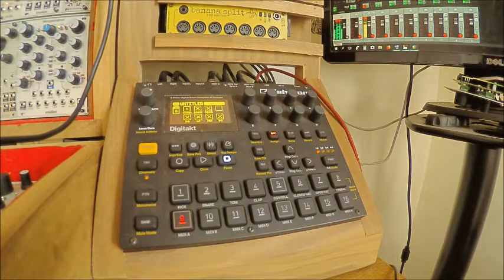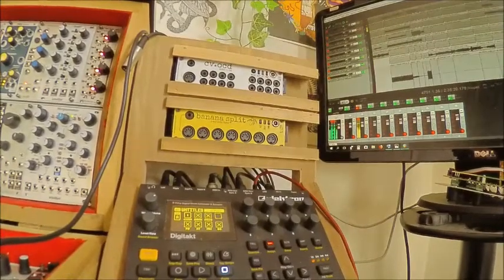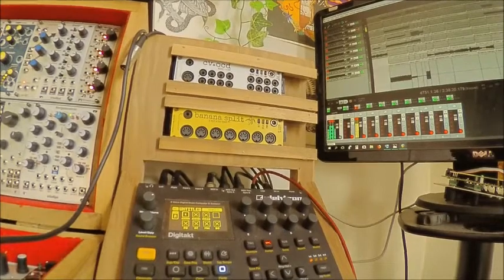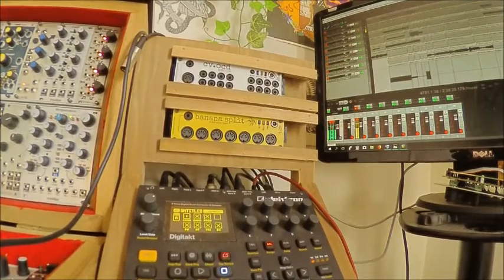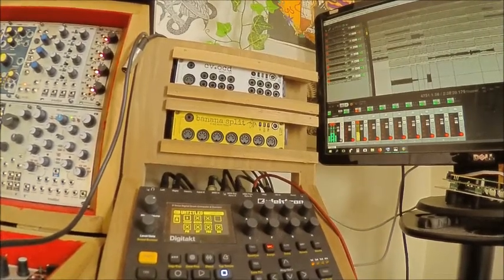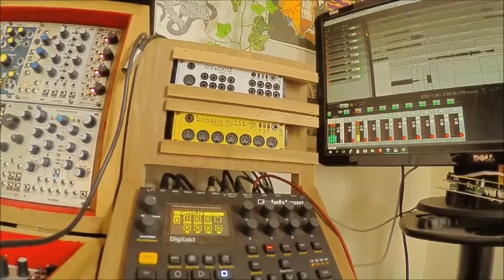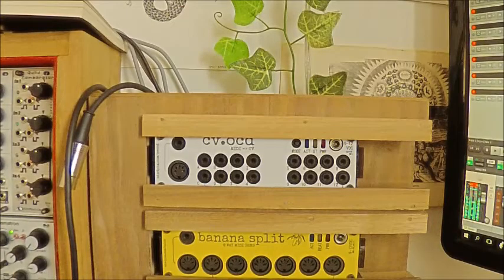So the first thing that I got to interface with the Digitakt was this guy, the cv.ocd. It's a small little standalone box. It has its own power supply, and it's relatively cheap. I think the price now, I just checked recently, it's $125. I think I got it for less, and the price might have gone up recently, but it's quite fantastic, and it does a whole bunch of things, and it could be configured in many different ways. So the cv.ocd is highly configurable. You can set it up in many different ways, and it's pretty easy to do so.